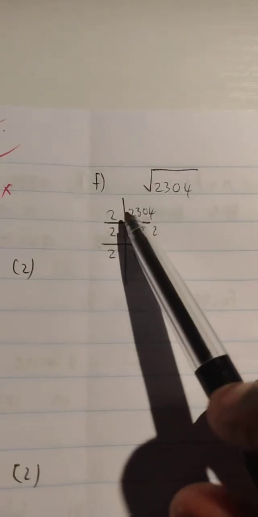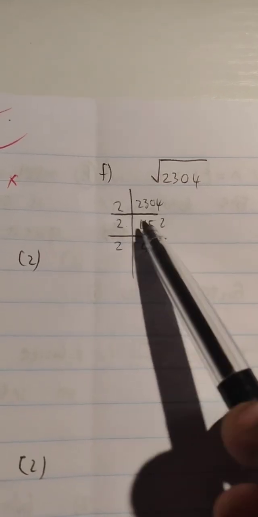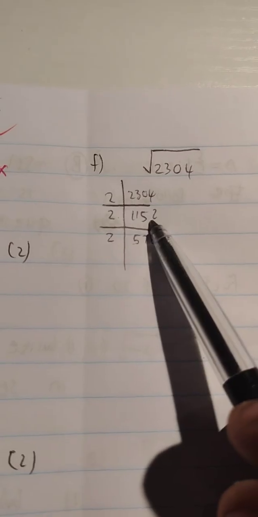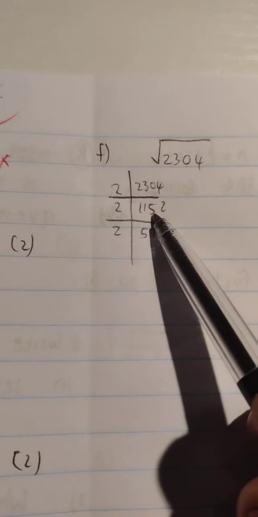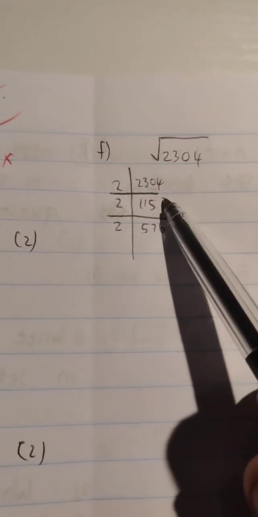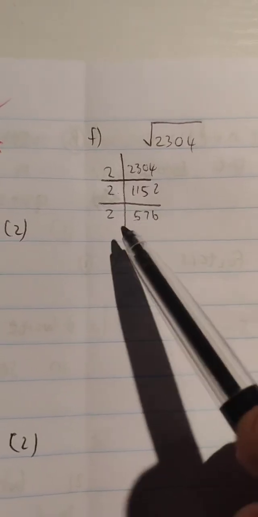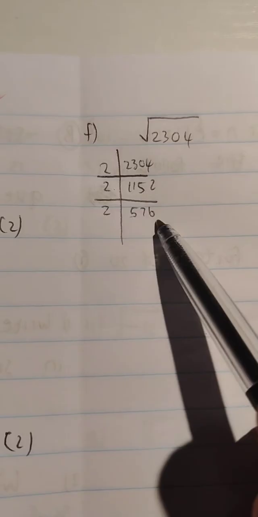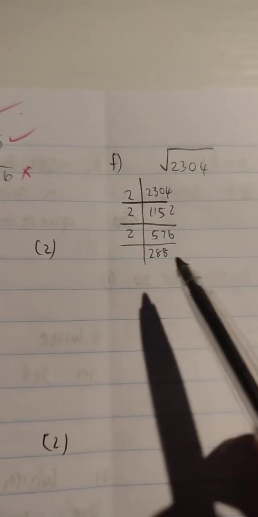Remember, guys, to find the next number, if you say 2, you can just take your calculator and say 2304 divided by 2, you get 1152. Then the smallest prime that goes into 1152, maybe you don't know how many times it goes in, so you say 1152 divided by 2, you get 576. Then you ask what's the smallest prime number to go into 576, it's 2. And you say 576 divided by 2, you will get 288. And you ask again, smallest prime number to go into 288 is 2.